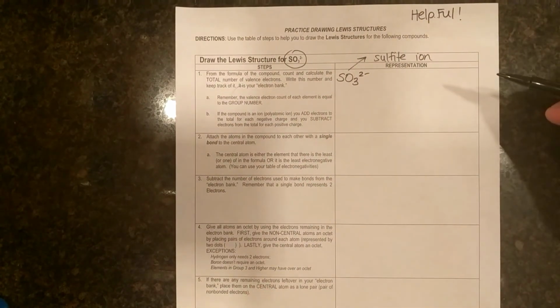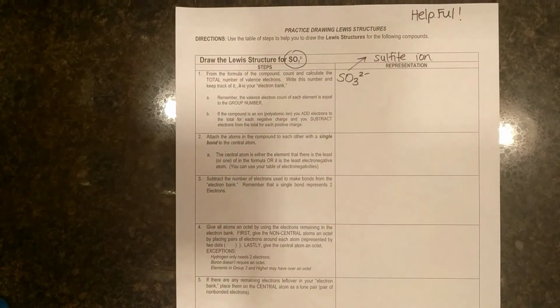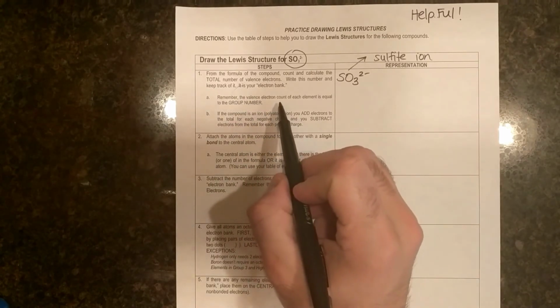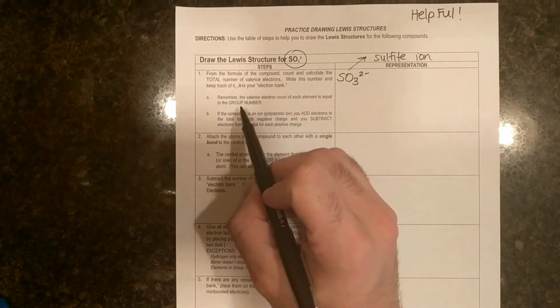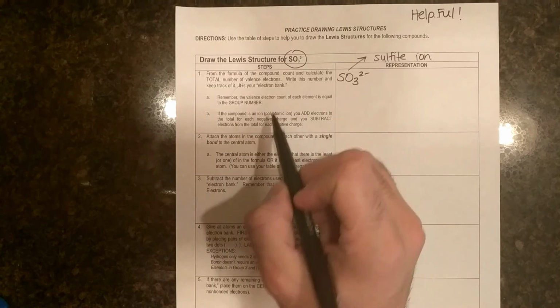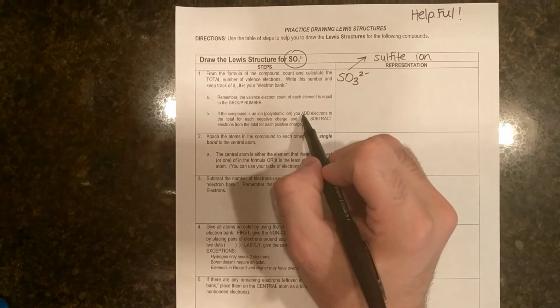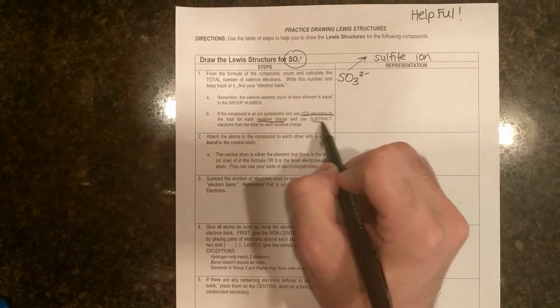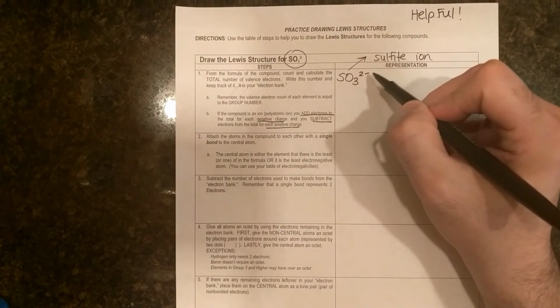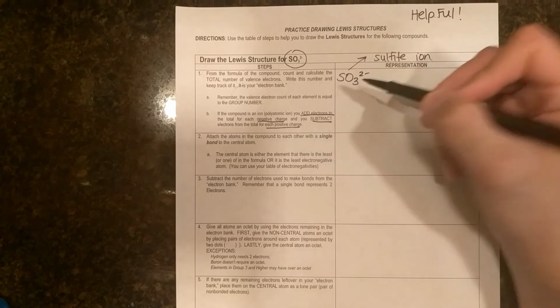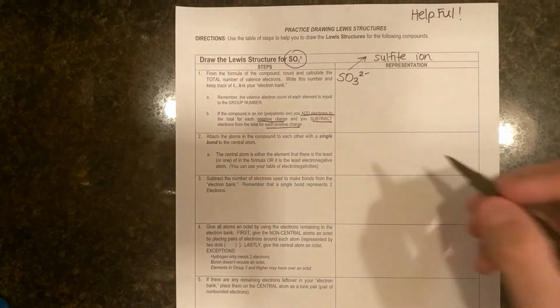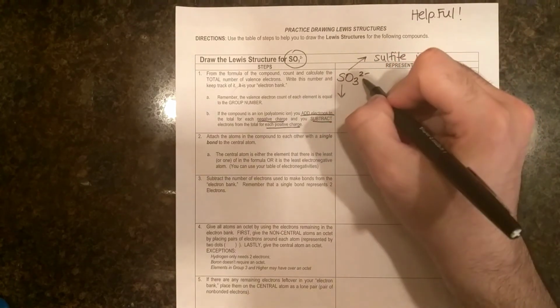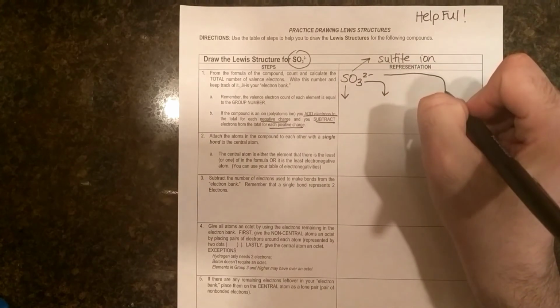Whenever I add up and get all the total valence electrons, I am only allowed to use from that electron bank, I call it. So remember, the valence electron count of each element is equal to the group number. And then if the compound is an ion, like the sulfite ion, you add electrons to the total for each negative charge and subtract for each positive charge. Now there's a 2 minus charge, which means later on I'm going to add 2 electrons. So right now, I'm going to get my total here.